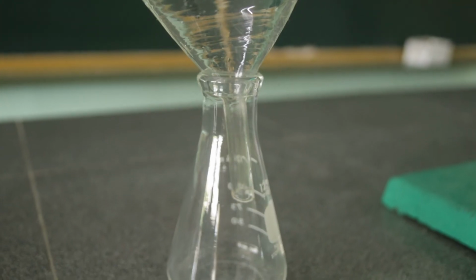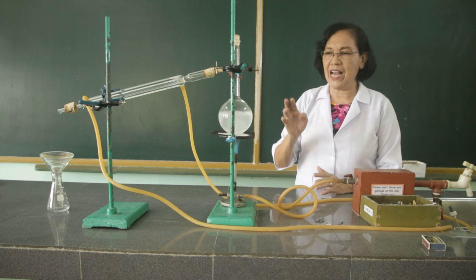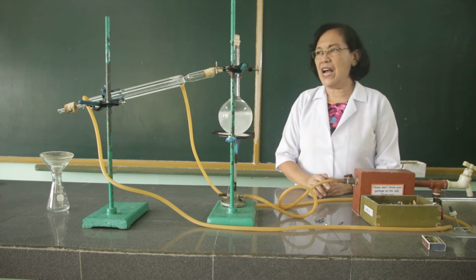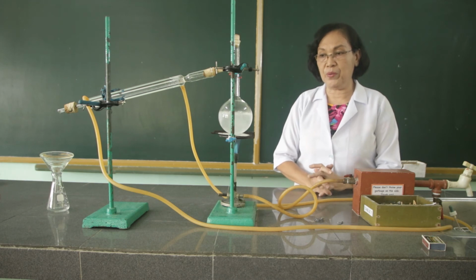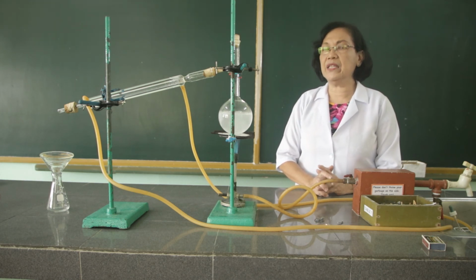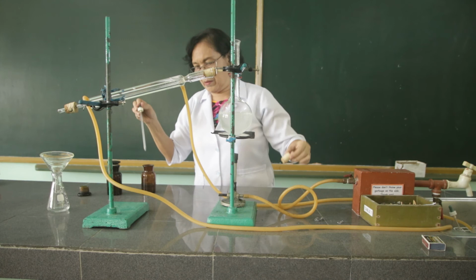So this is distillation. Let us add into the distilling flask ammonium hydroxide in order to make it an impure water and add it with the phenolphthalein.